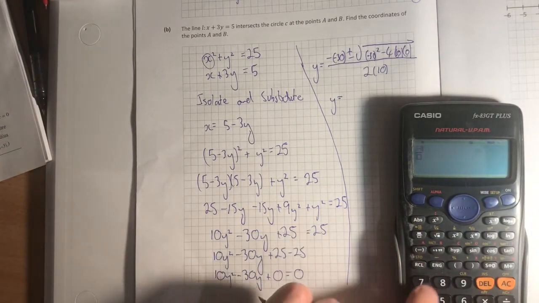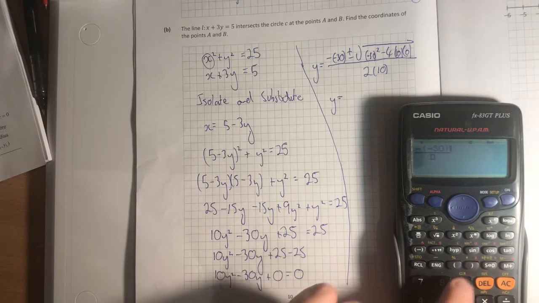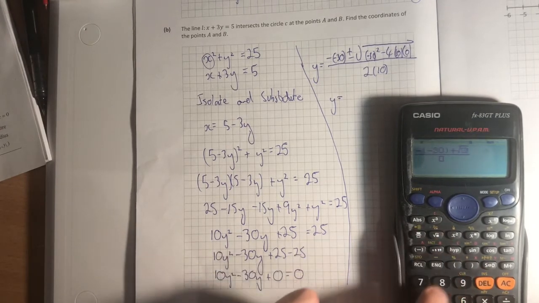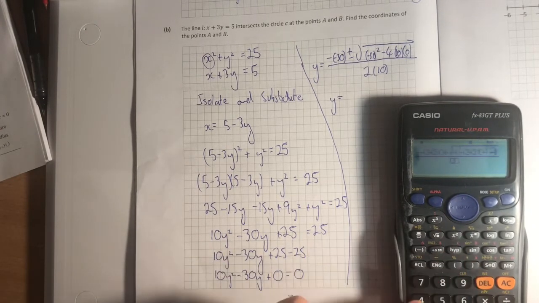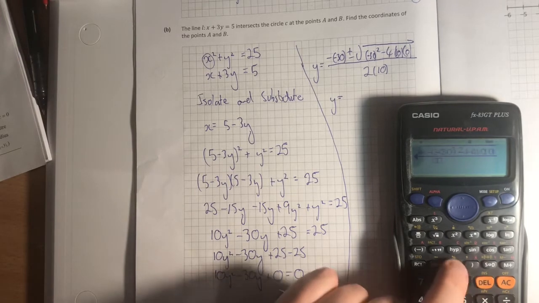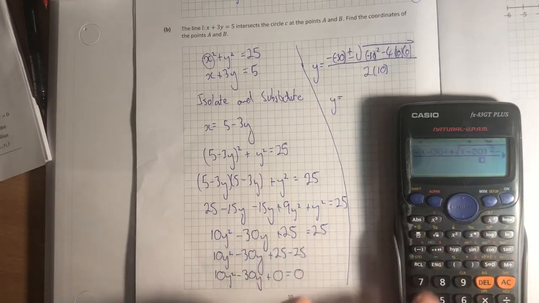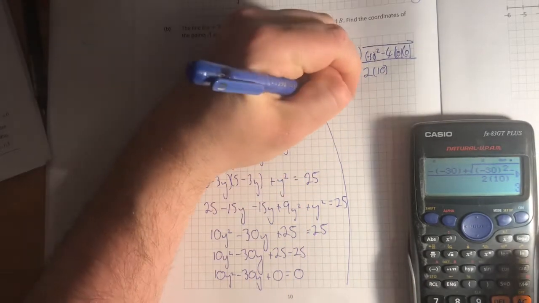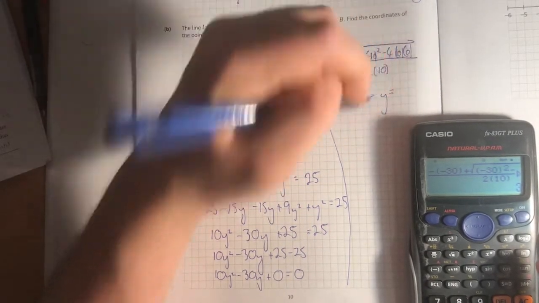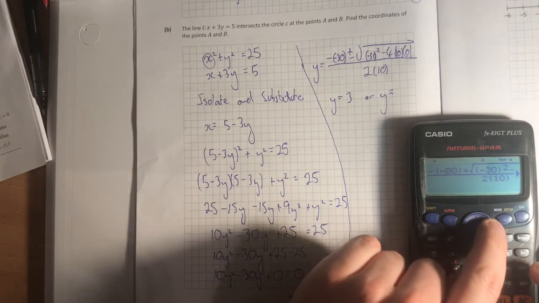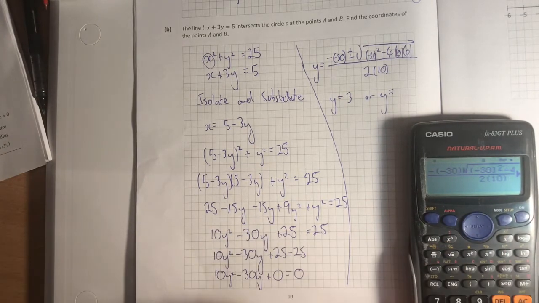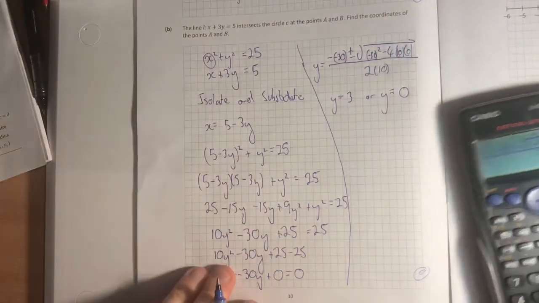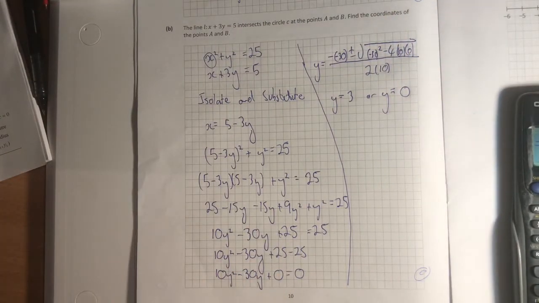So it's minus bracket minus 30 plus the square root of minus 30 squared minus 4 times 10 times 0, all over 2 times 10, which is equal to 3. So y will equal 3, or y will equal, and I have to scroll back into it, I get out a minus, y is equal to 0. So there are my two options. Yeah, two options, quite nice there.